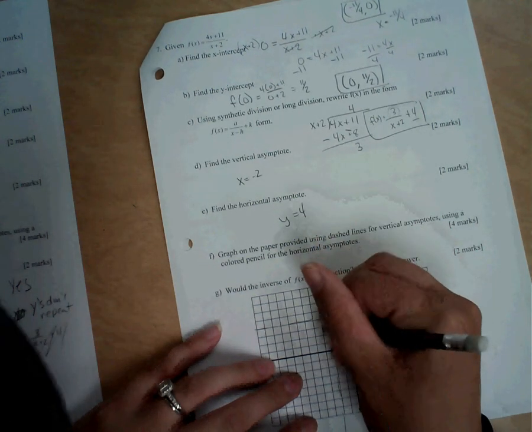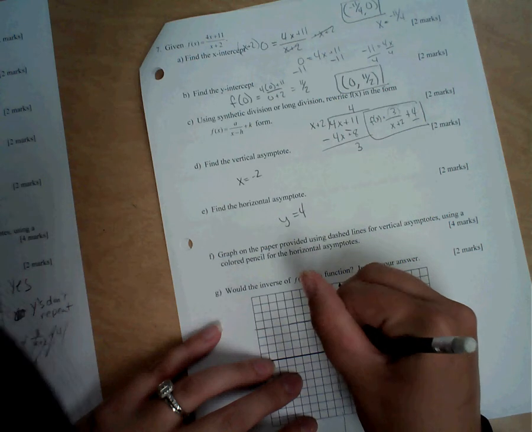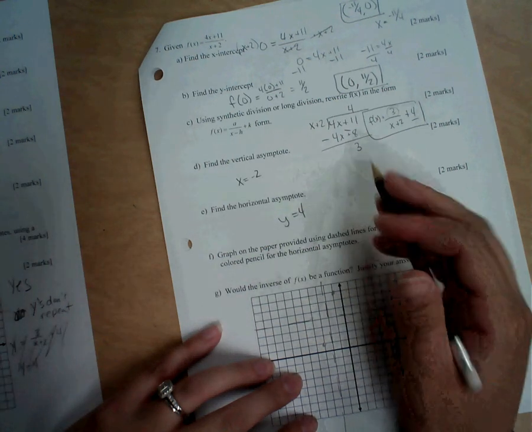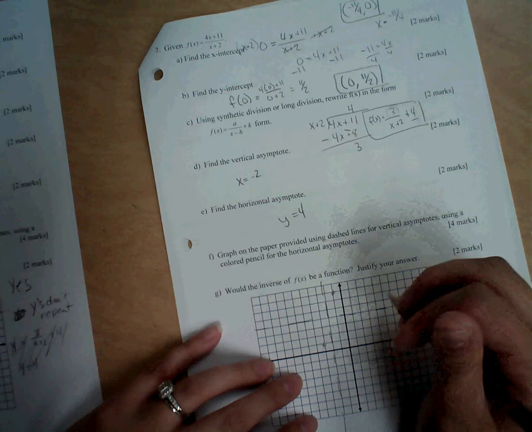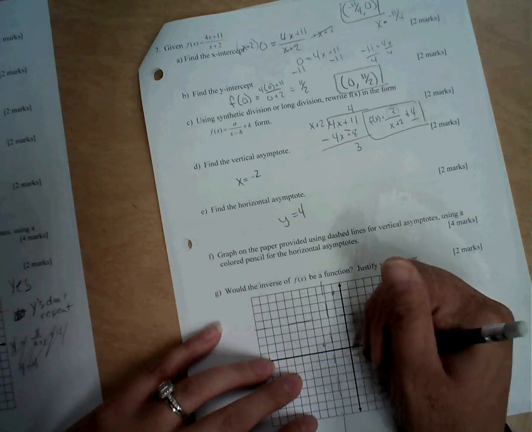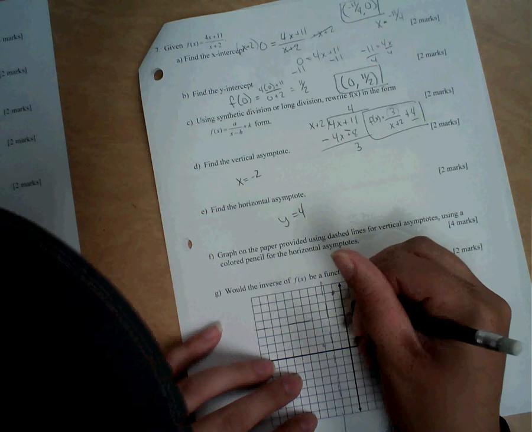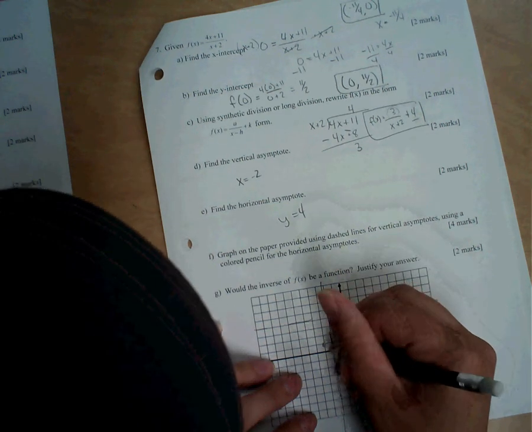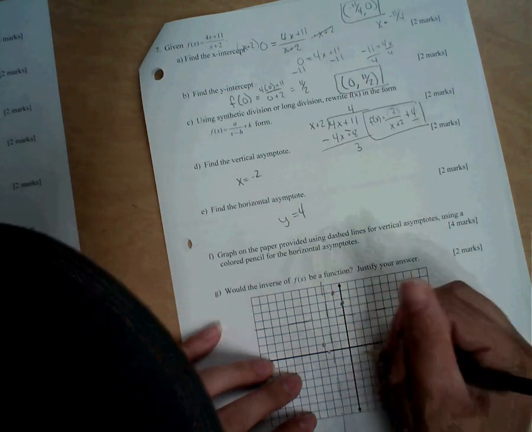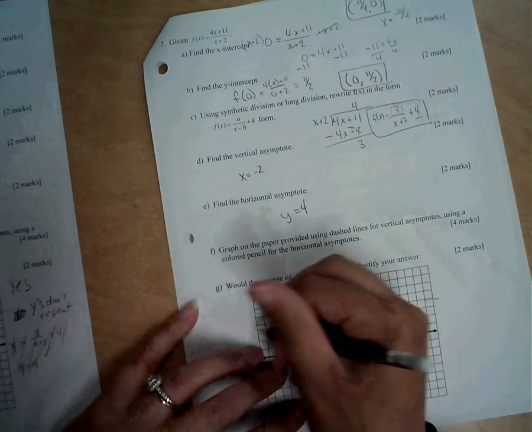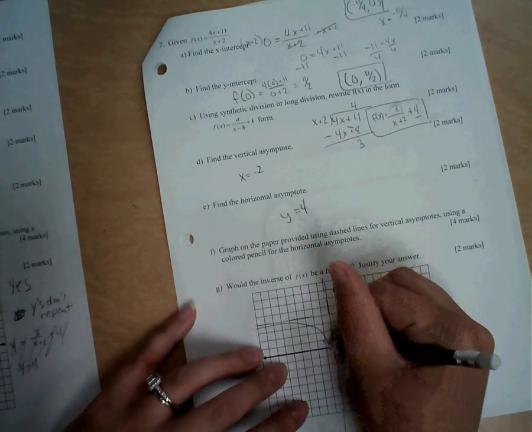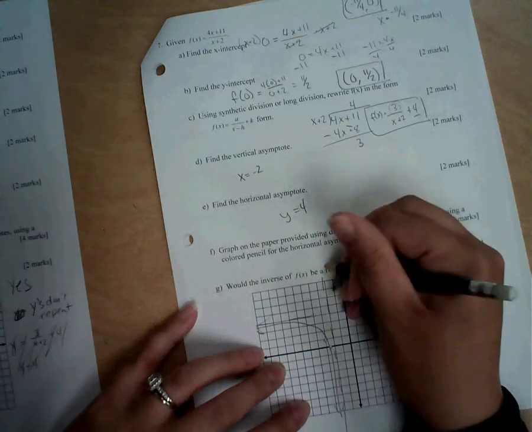And left 1 and down 3. 0, 11 over 2, so that is at 5.5. Then this negative 11 over 4 is going to be right in there. So this is my graph.